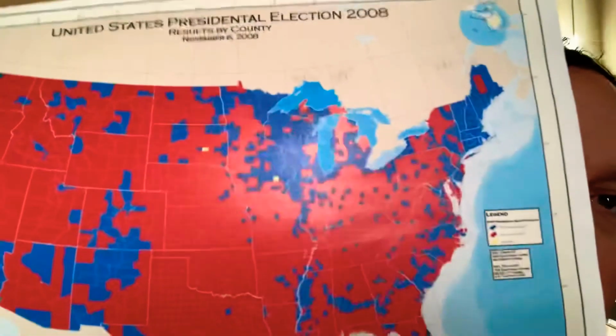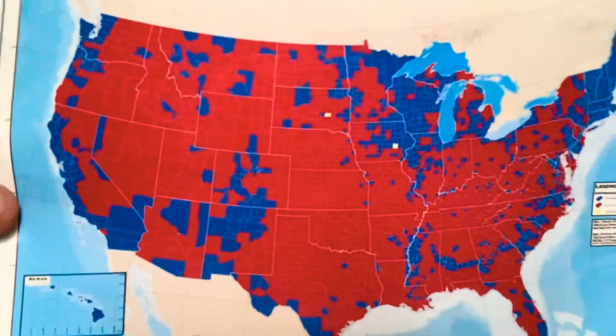Now, let's take a look at some of the county level maps. So now we're going to look at some of the county level maps because, again, as we can see, there's a big shift from urban to rural. Now, what's interesting, I'm going to show you this map here. This is the 2008 map. This is the first election of Barack Obama.